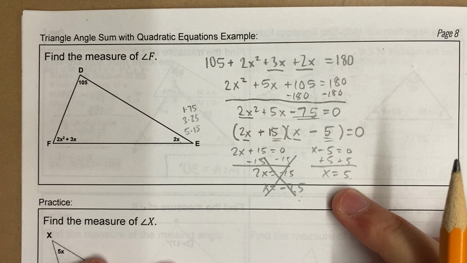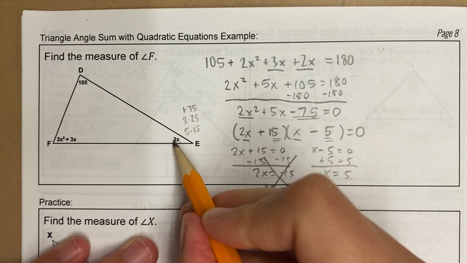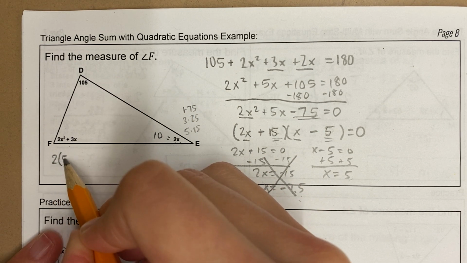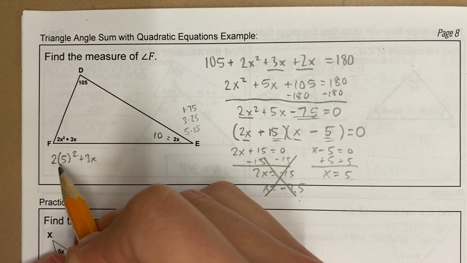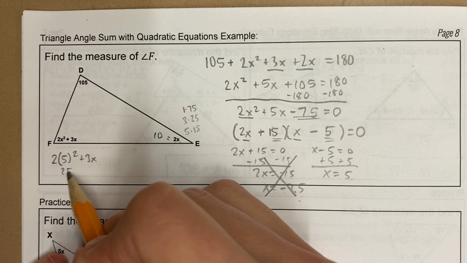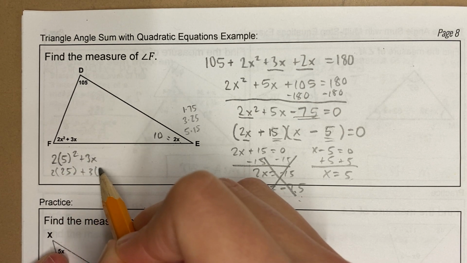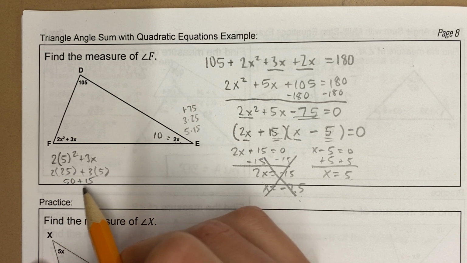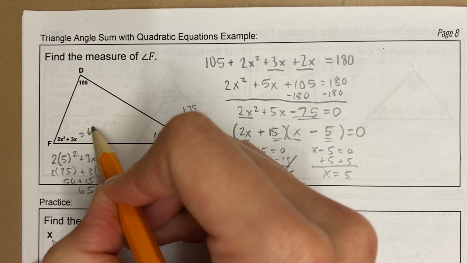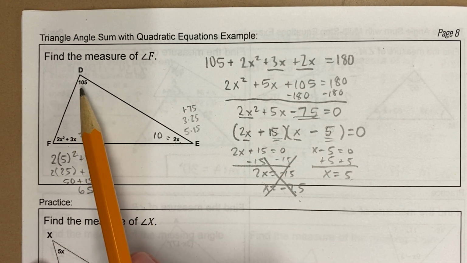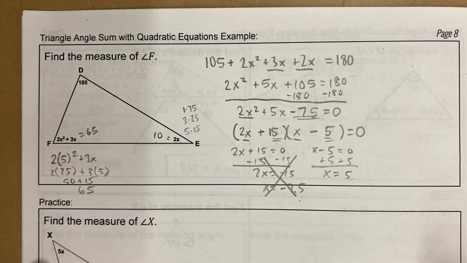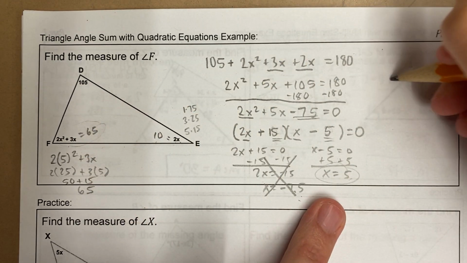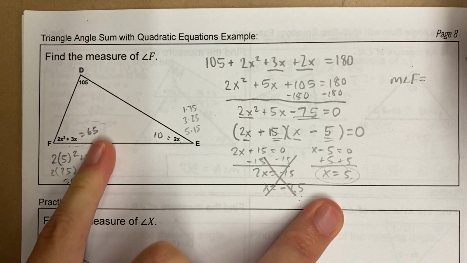So let's go ahead and plug in x equals 5 and make sure that that works out. So this is 2 times 5, so this becomes 10, right? And then this is 2 times 5 squared plus 3x. So let's see, that's 5 squared is 25. And then this is 3 times 5. Okay, so then this is 50 plus 15, which is 65. So this equals 65. And let's just make sure it adds up to 180. 105 plus 65 is 170, plus 10 is 180. Perfect. So my x value is 5, and the measure of angle F is 65 degrees.